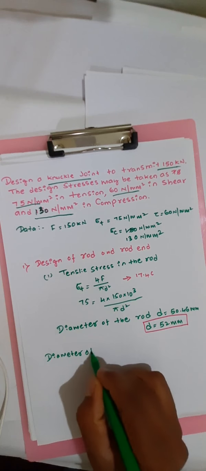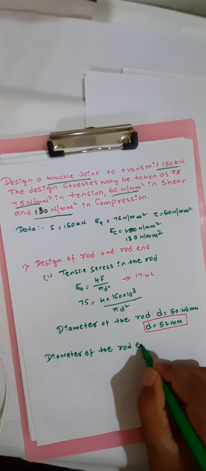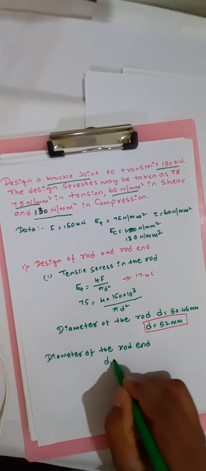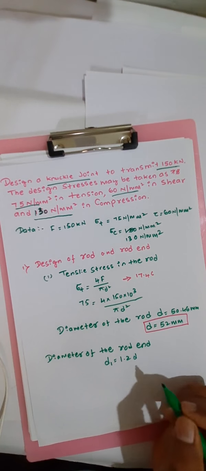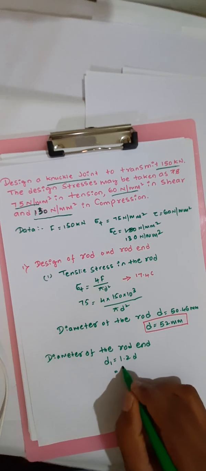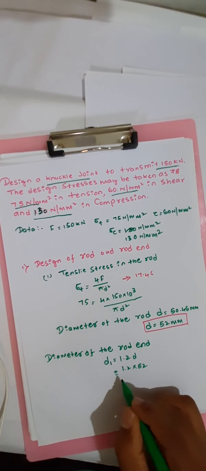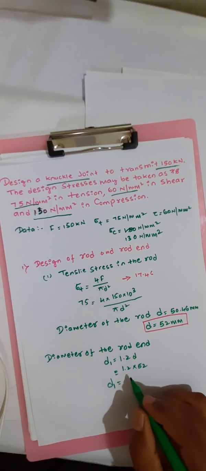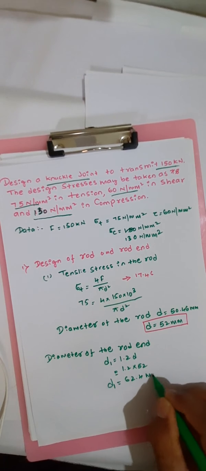D1 is equal to 1.2 D. We know the value of D is 52 mm, so 1.2 into 52 gives D1 equal to 62.4 mm.